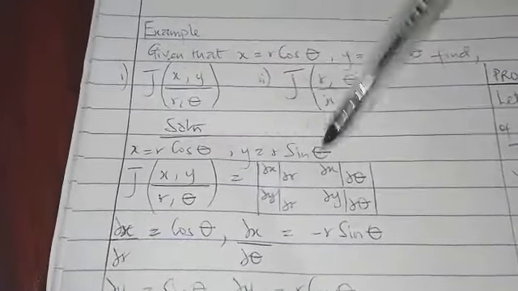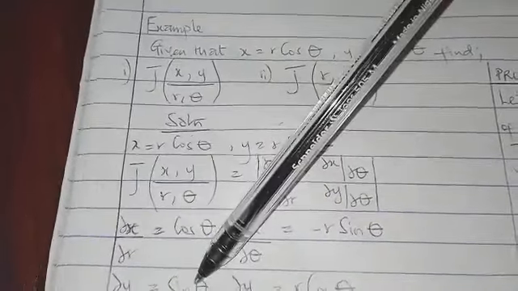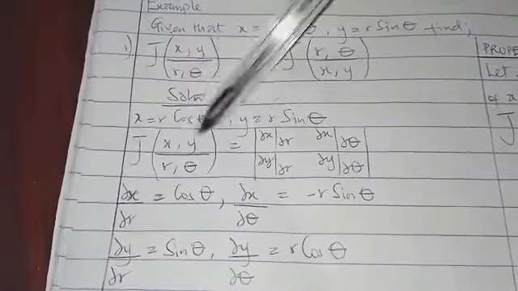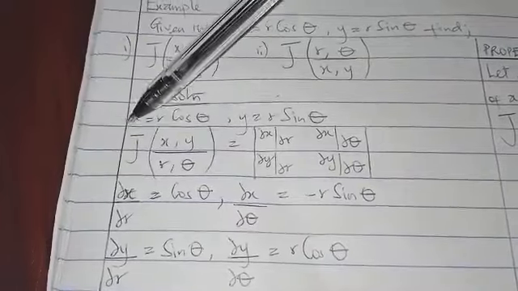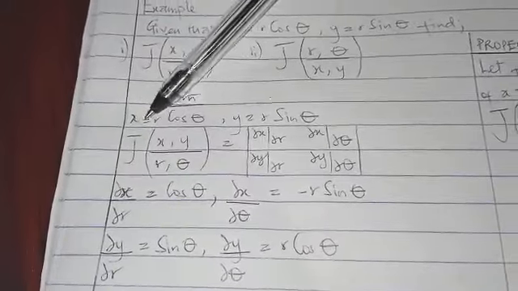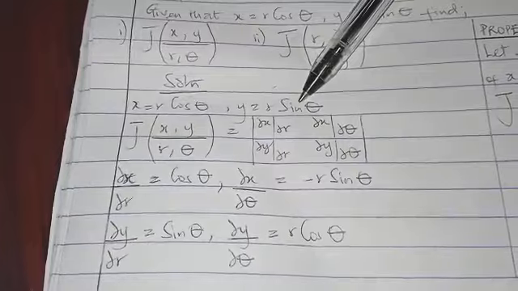Partial y over partial r is sin theta. Then differentiate with respect to theta: partial x over partial theta is minus r sin theta, and partial y over partial theta is r cos theta.